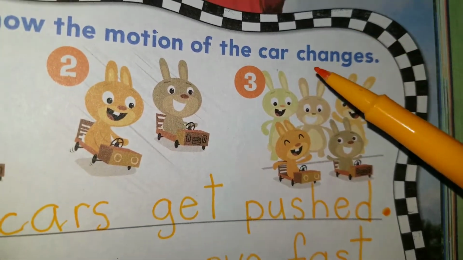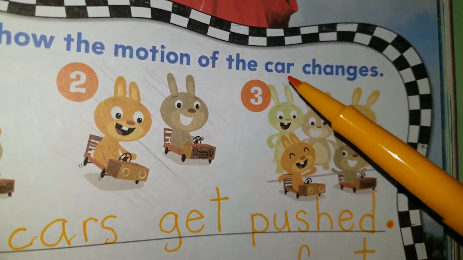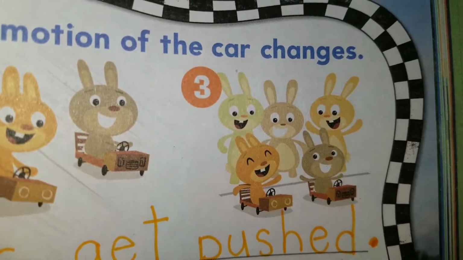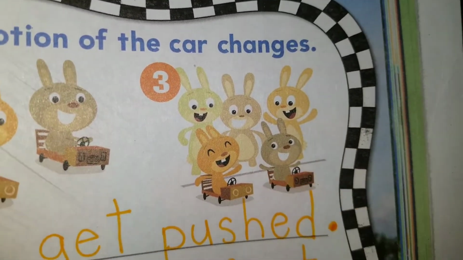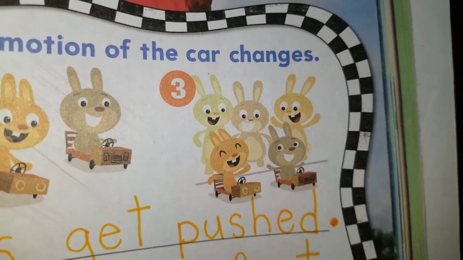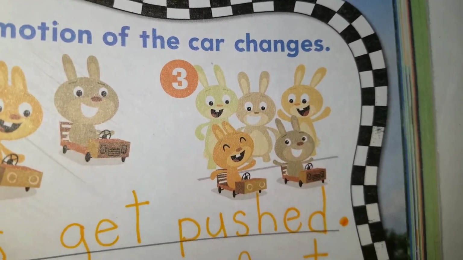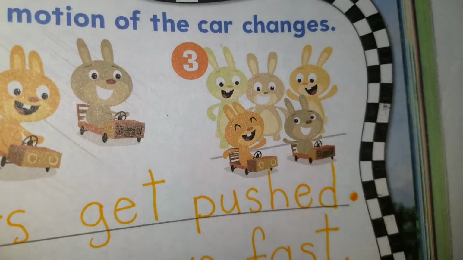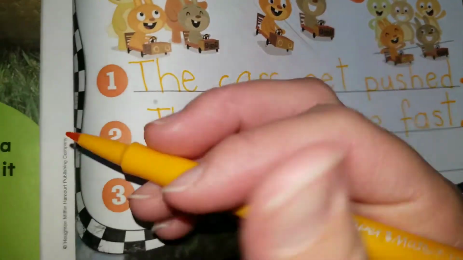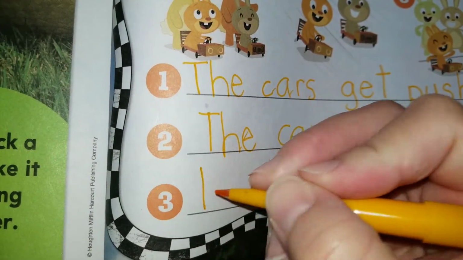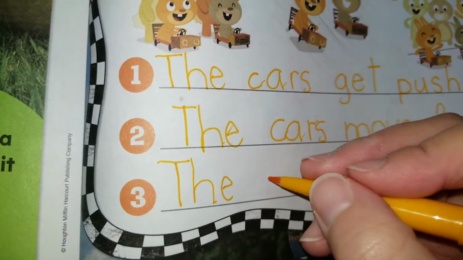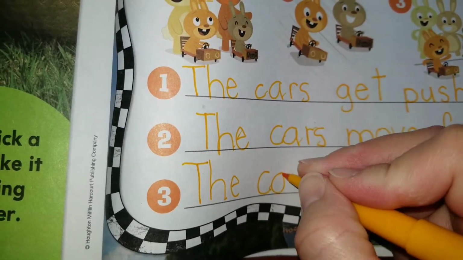All right, boys and girls, let's take a look at our last one. Let's take a look at number 3. Look at the bunnies. They look so happy. Yay! It looks like both of them won the race. Both of them won the race, right? And what happened to the cars? Do you think the cars are still moving? No, the car stopped. All right, so we begin our sentence with uppercase. The cars.